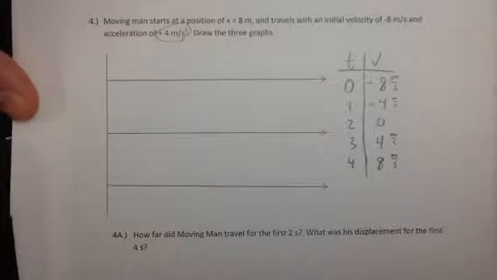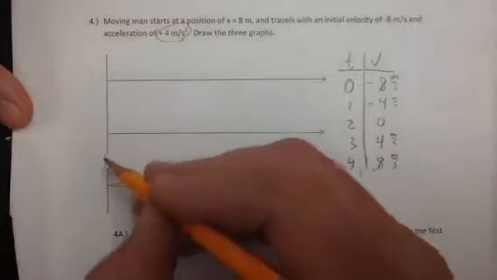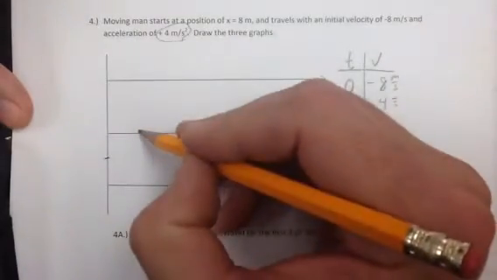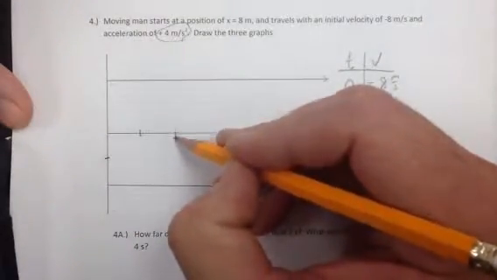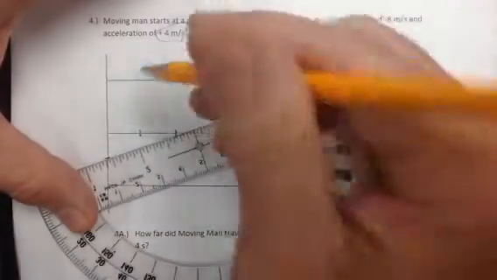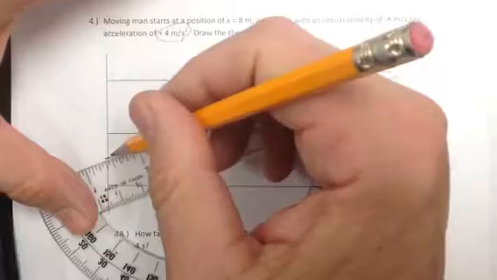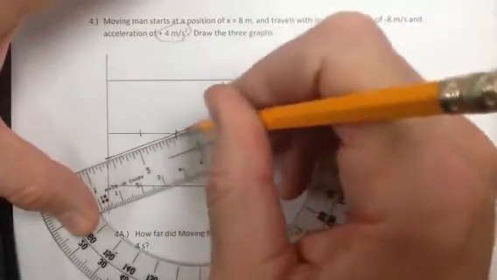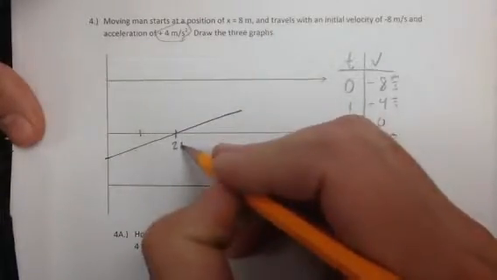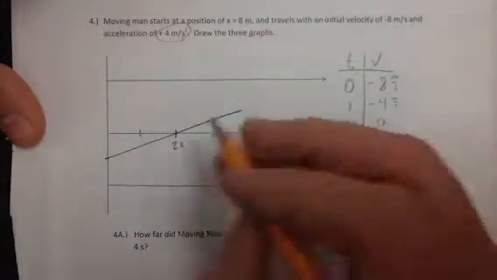If we graph this data, we can see that the initial velocity is negative 8, and we know this data is linear. So we graph it, and it looks like this. There's our velocity versus time graph. This is 2 seconds and negative 8 meters per second.